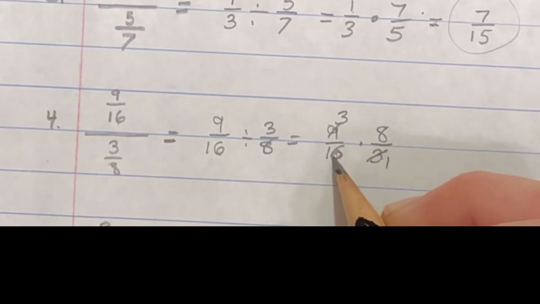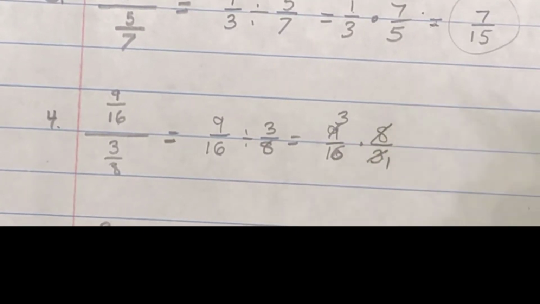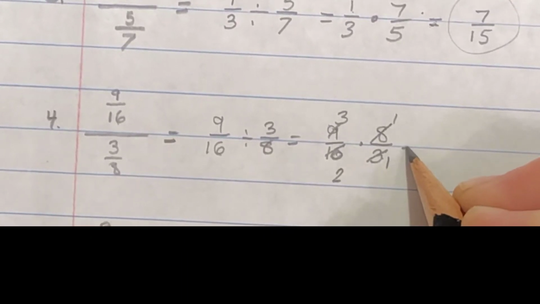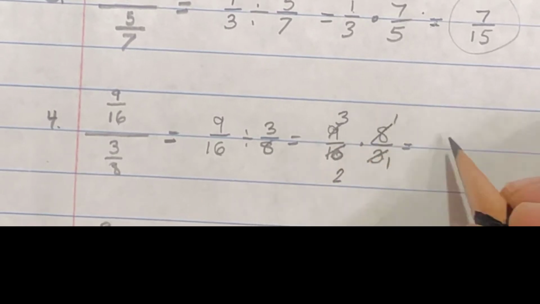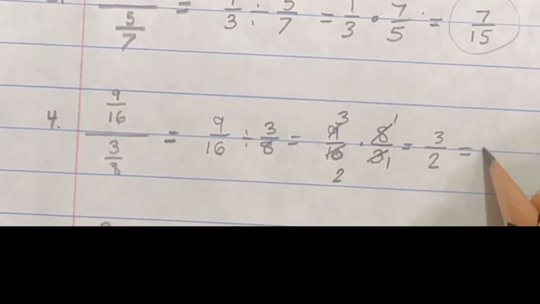We have 8 and 16. Ooh, we can reduce by 8. 8 divided by 8 is 1. 16 divided by 8 is 2. When we multiply it out, we get 3 over 2. And I will write that as 1 and 1/2.